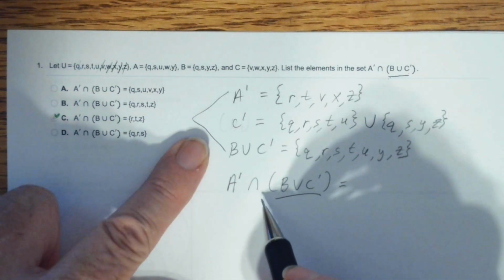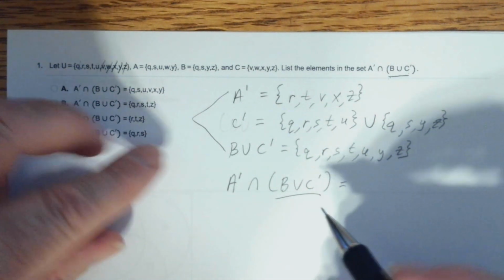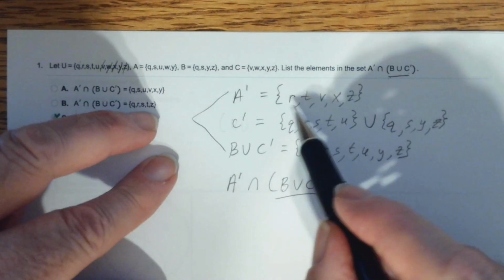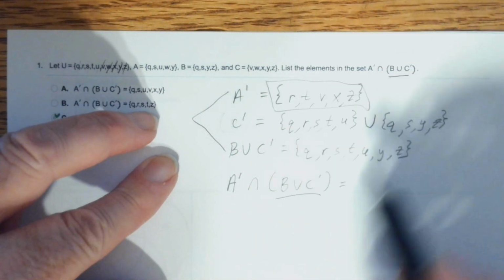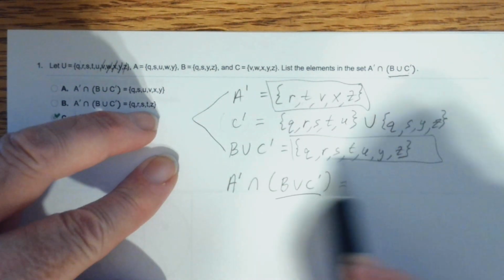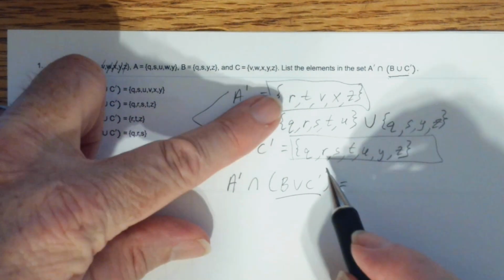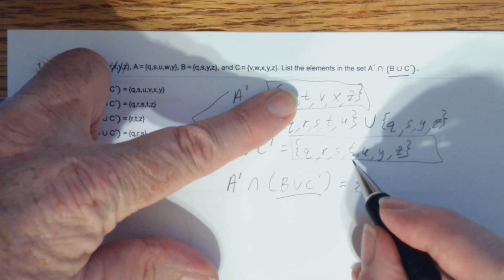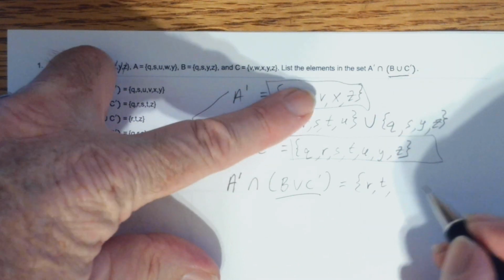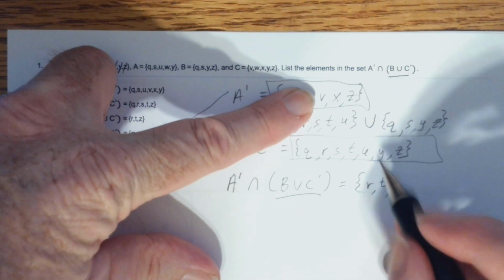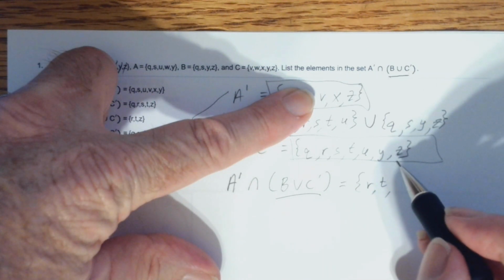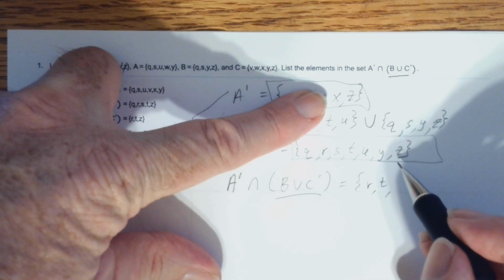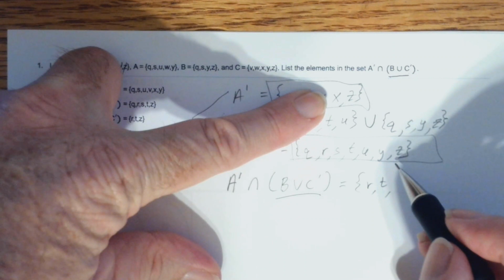I'm going to intersect it with A. So basically, what do these two sets have in common? Well, they both have an R. What about T? Yep. V. This one has V, but this one does not. X. Nope.